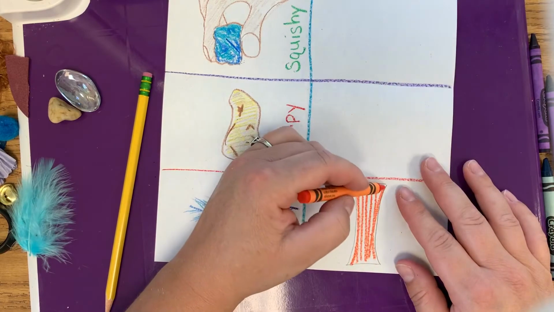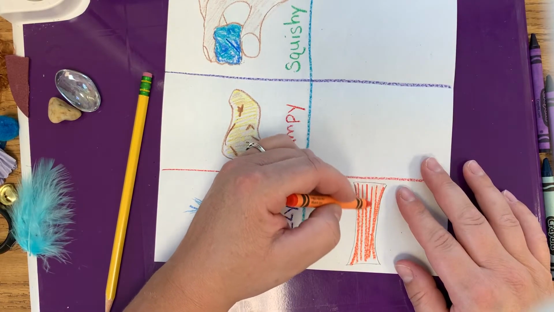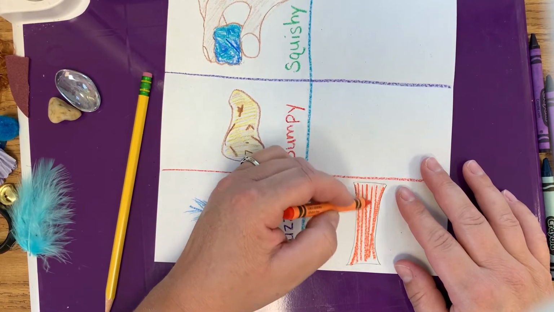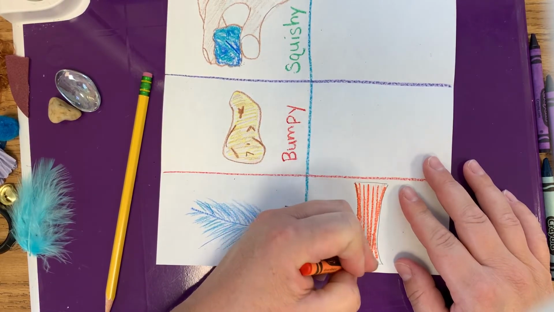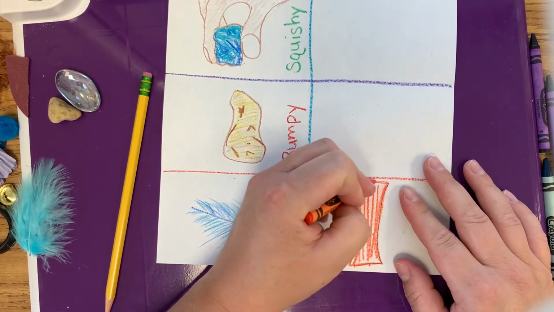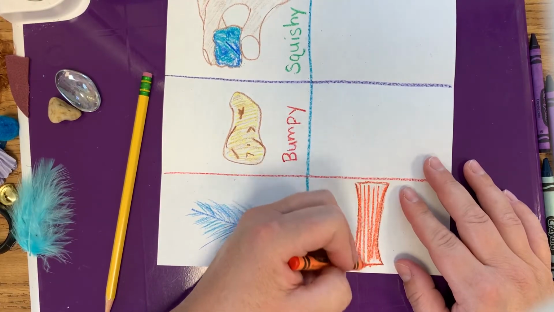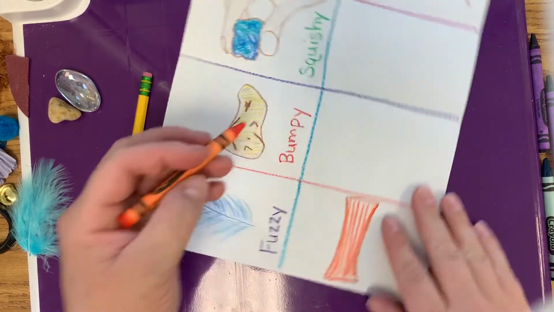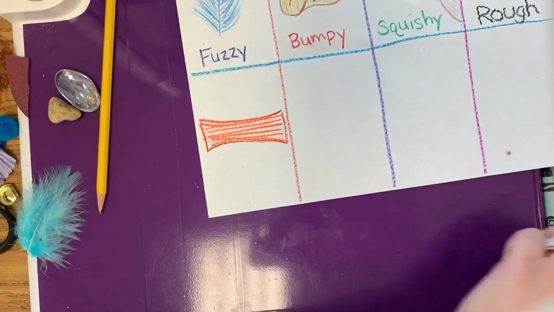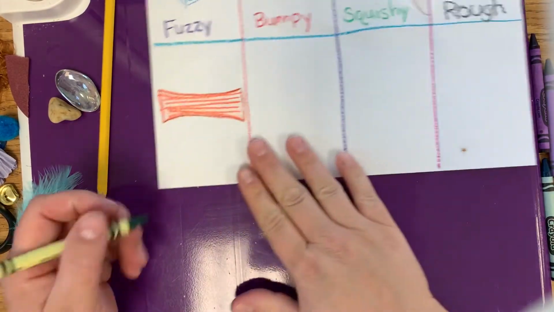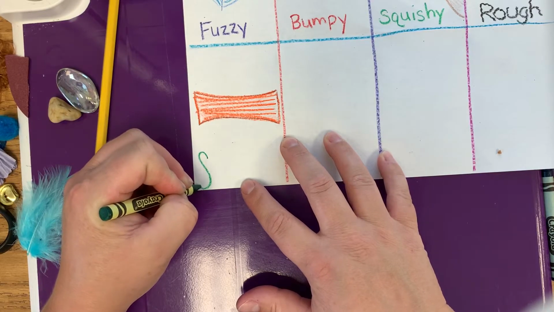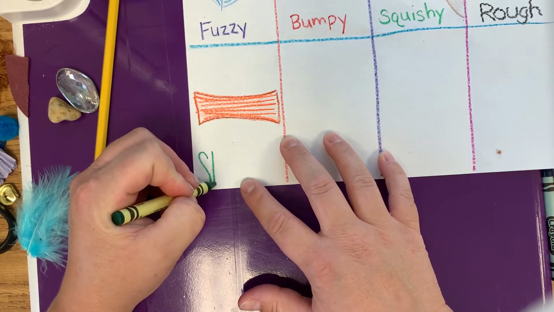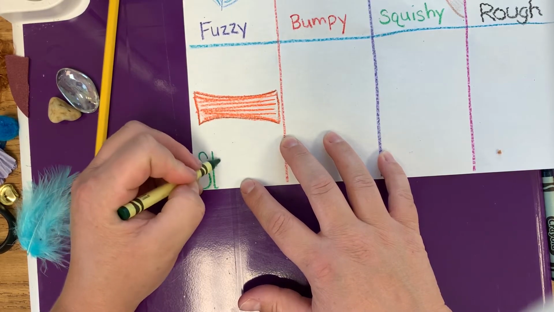And I'm going to just push really lightly to color in the rest of it. I think I'm going to outline the edge too. There we go. And let me write the word. And when I write the word stretchy, let's see if I can make my letters stretchy. I'm going to stretch them out. Stretchy.